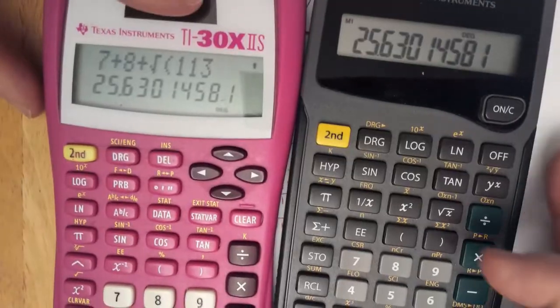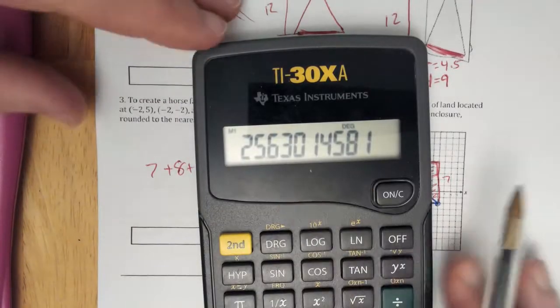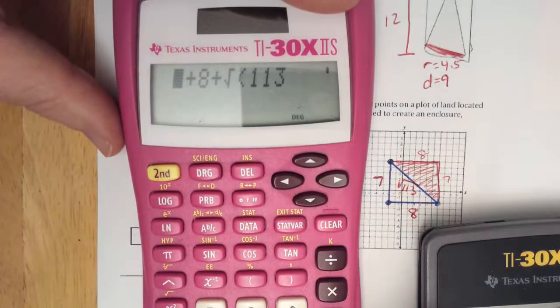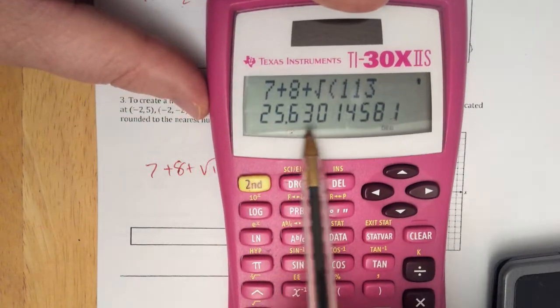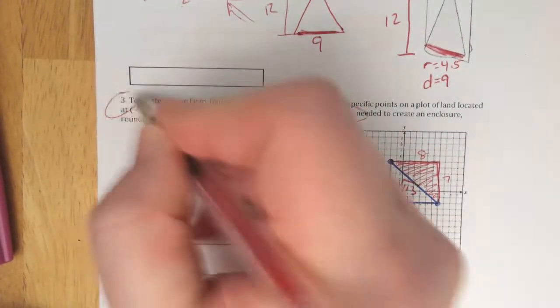So there's the same number, and they said to round to nearest hundredth. So if you round to nearest hundredth, are we staying at 0.63 or are we going up to 0.64? We would stay at 0.63 because the 0 didn't make it over the hill. All right, sweet. All right, and you would just write that down for yourself. All right, let's go ahead.